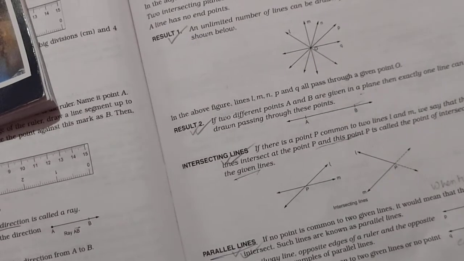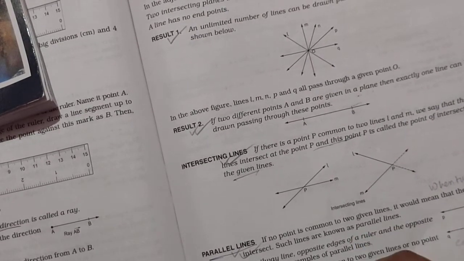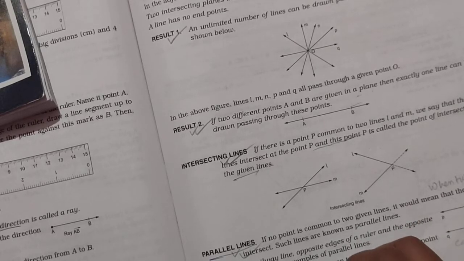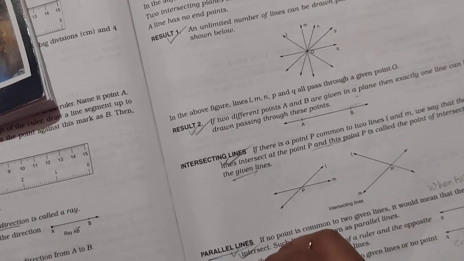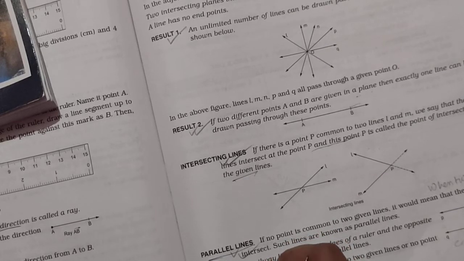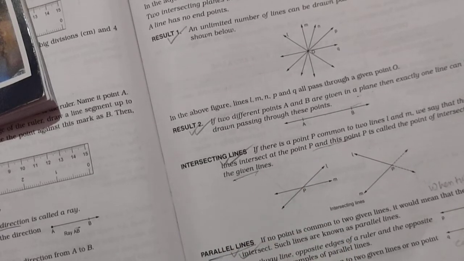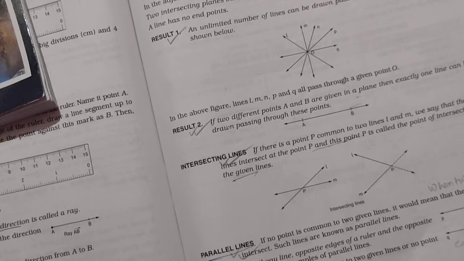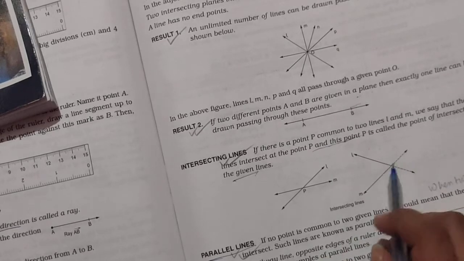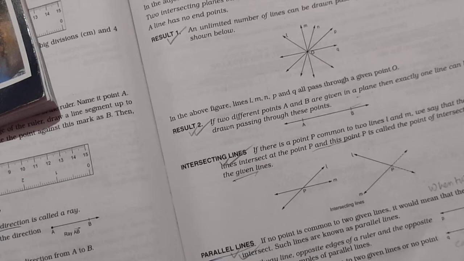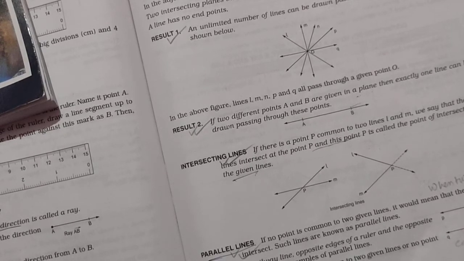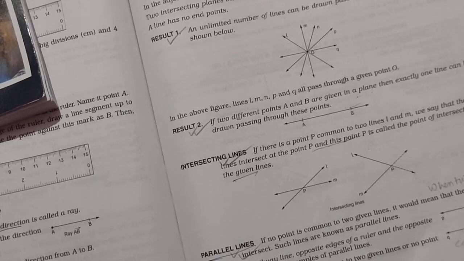Concurrent means some lines pass through the same point, and parallel lines means two lines do not intersect each other and have no point in common. And if two lines have a common point and intersect at a point, that is called intersecting lines. So if I ask you how many lines can be drawn passing through one point, we can draw an infinite number of lines, and passing through two points one line can be drawn. Clear?